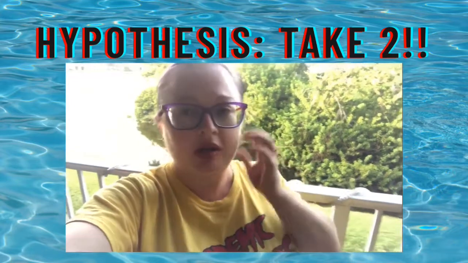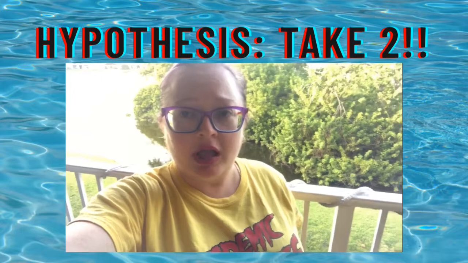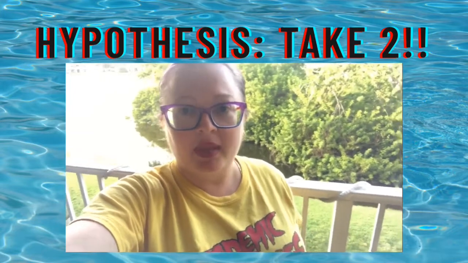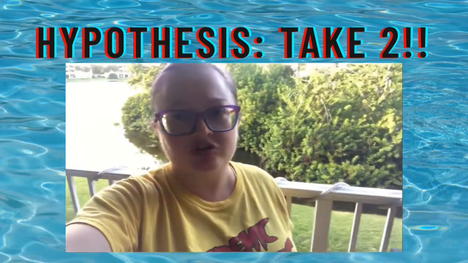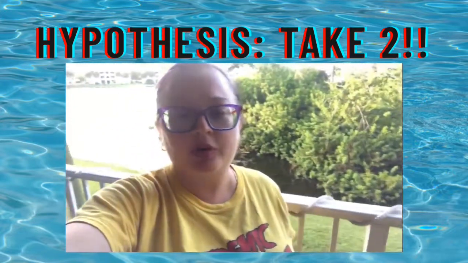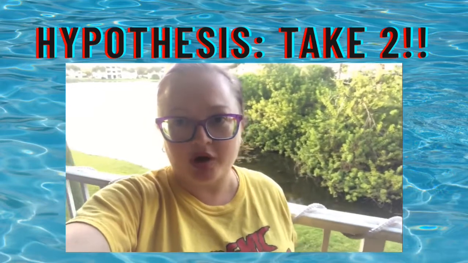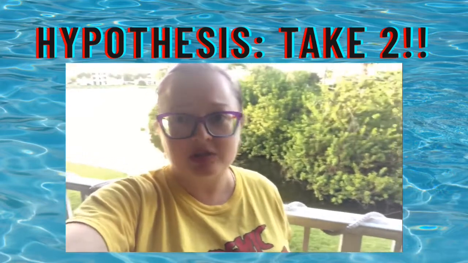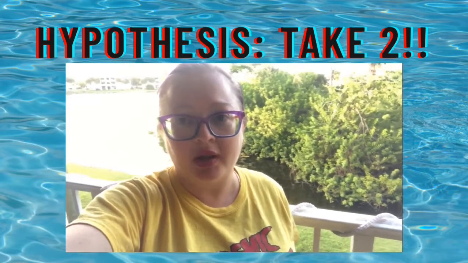So my worded hypothesis after I did that one the first time, which proved me right: if I hold the dropper closer to the coin and drop the water droplets out of the pipette slowly, then I will be able to fill the coin without it overflowing.